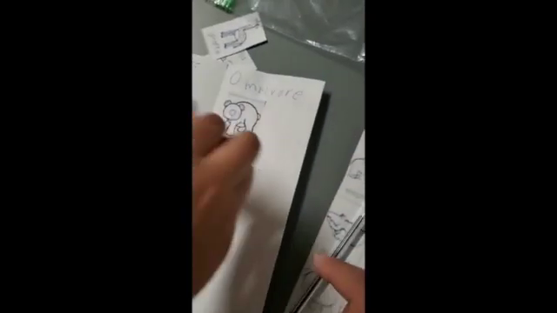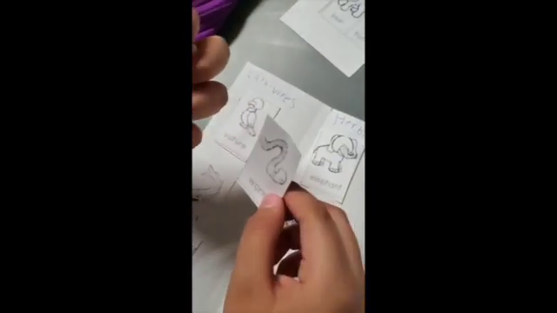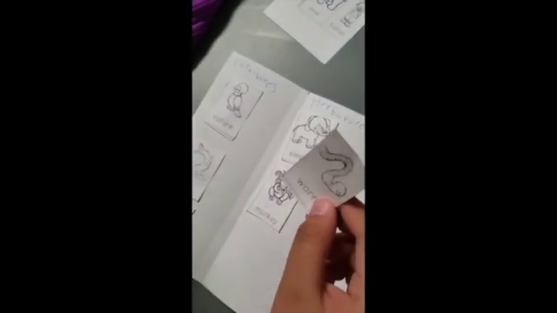And then here you can see how he put bears as omnivore, elephants as herbivore, and then a vulture as carnivore. I don't know this one.